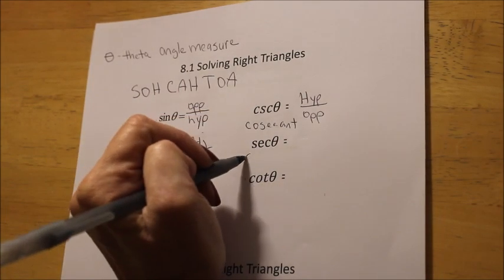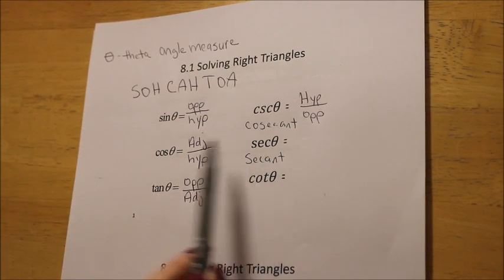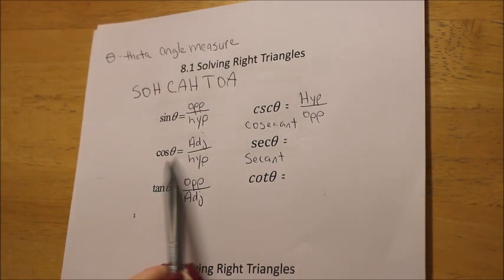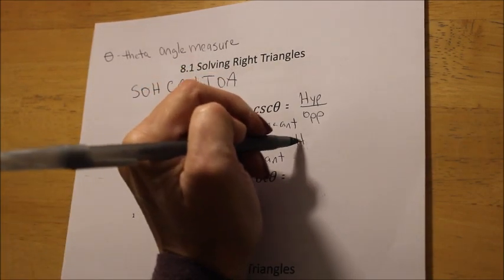SEC stands for secant. And secant is the reciprocal of cosine. So the secant of theta would be hypotenuse over adjacent.